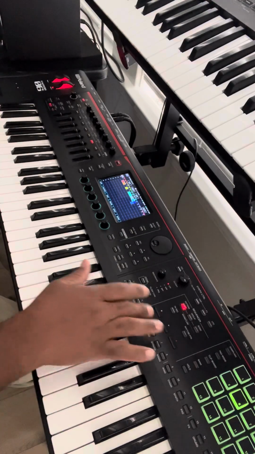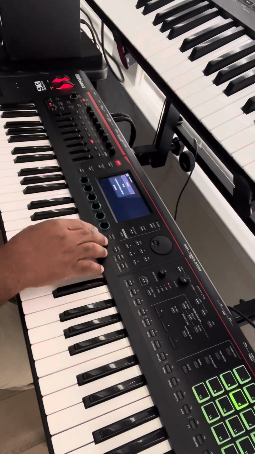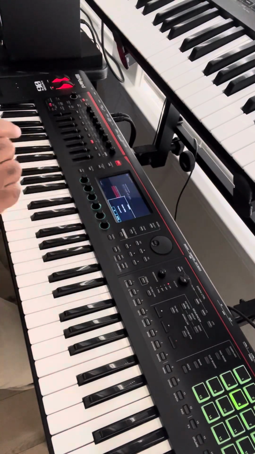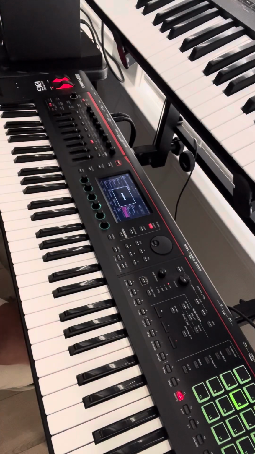That's the gist of it. All right. Scene. Enter. Okay. And that'll work for rehearsal. So that's the idea.